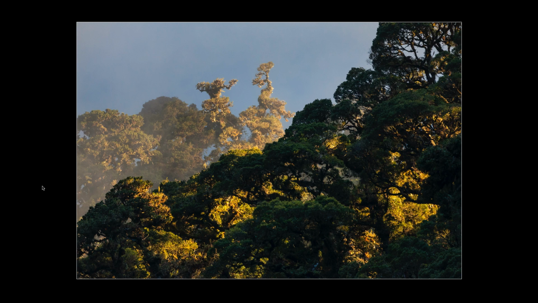Here's in the cloud forest in Panama. I've taken this in the last evening light. It's a little bit misty, and I love the evening light on the trees, and it looks like they are alive. Maybe I'm 200-300 meters away from these trees, but it seems like I'm almost inside them.